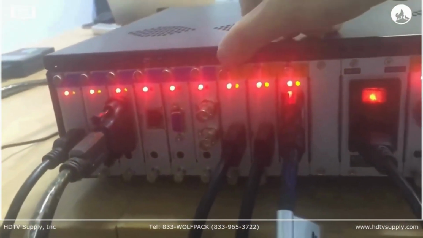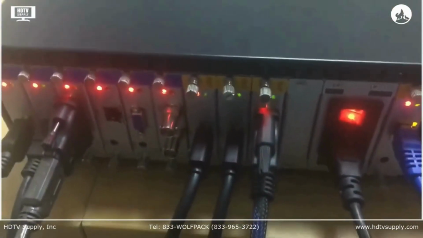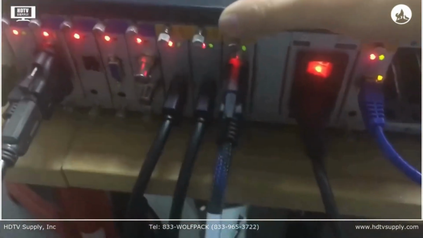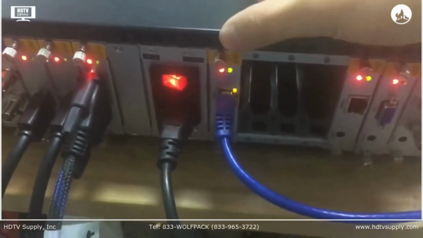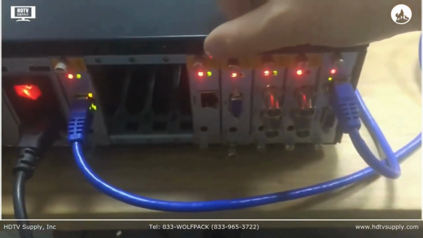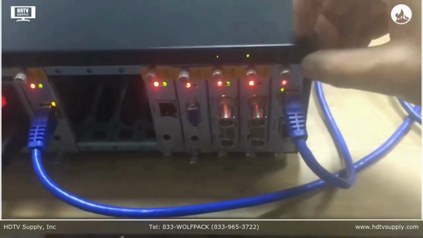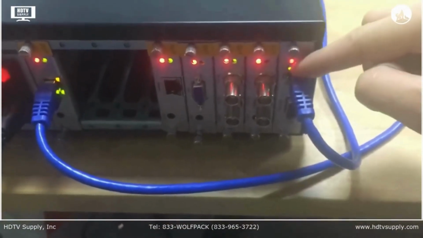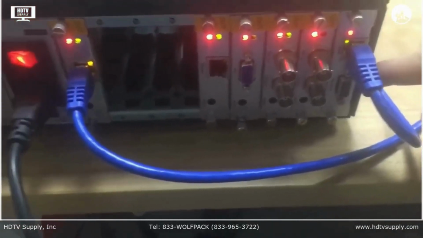And from slot 7 we already have the output cards. We have 2 HDMI, 1 DVI, this is the power supply, and 1 HDBaseT output, and 3 empty slots, and some extra output cards here. And this one is for the control. For the control we can use the line control, or we can use the RS-232.